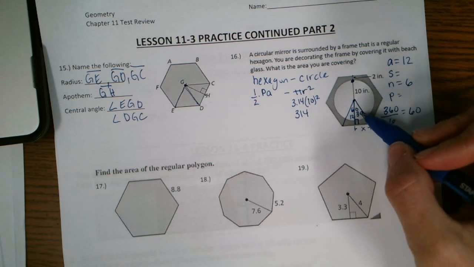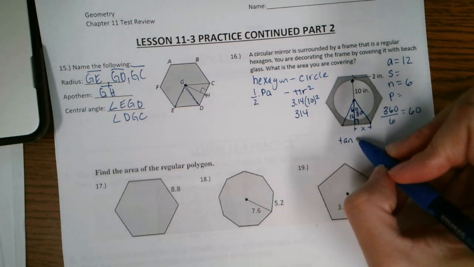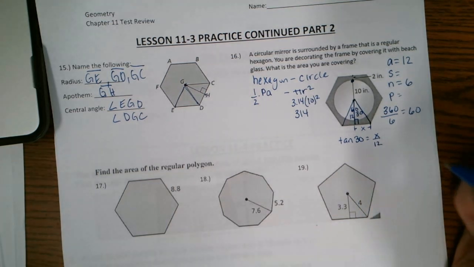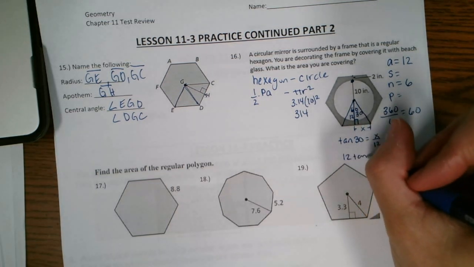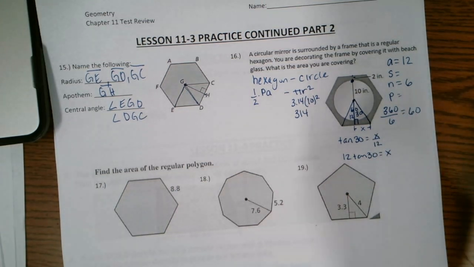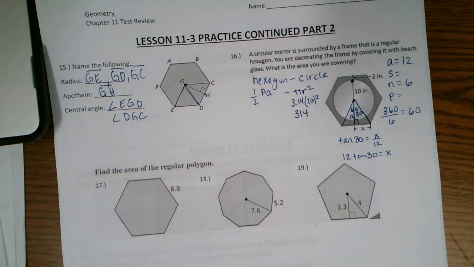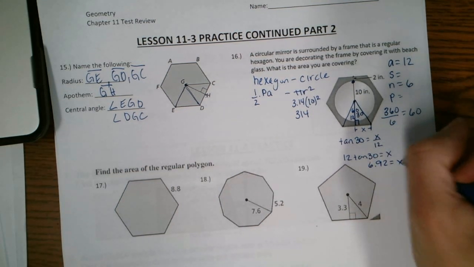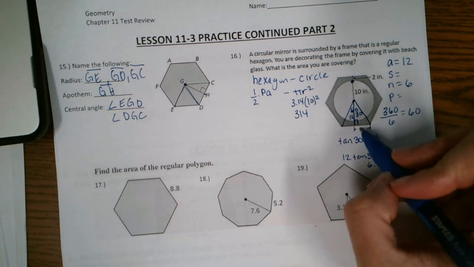So if I use trig, I would do the tangent of 30 equals x over 12. And then 12 times the tangent of 30 equals x. And that's what I would have to type into my calculator. When I type that into my calculator, I get 6.92 for x, and that's this piece.